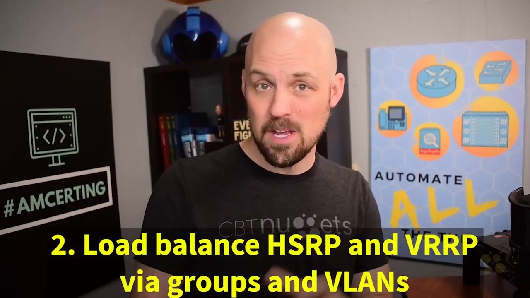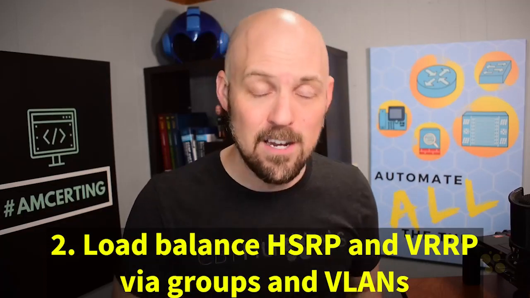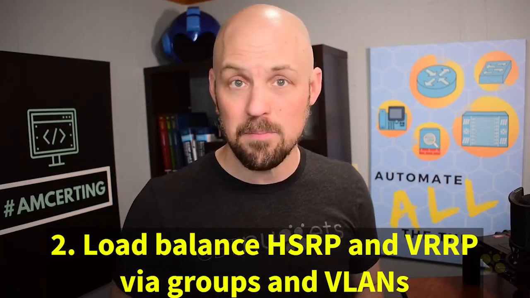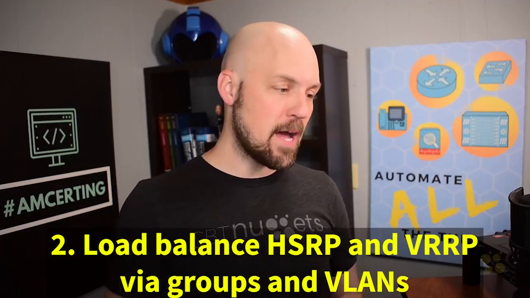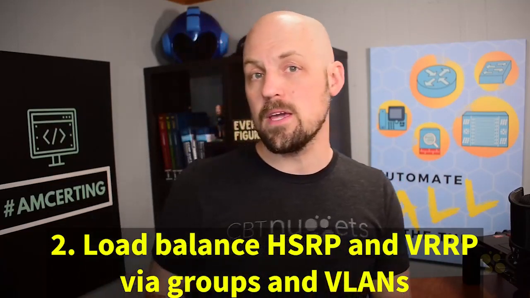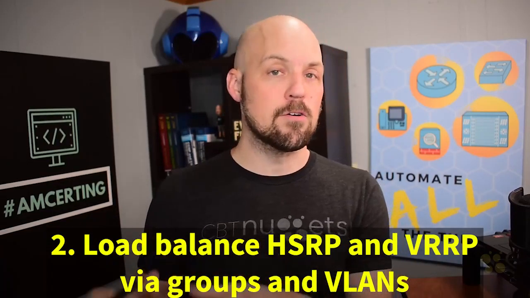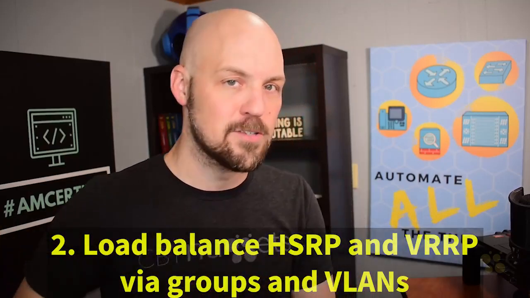Now, when we're deploying these, keep in mind, if we're deploying HSRP and VRRP, then we can still take advantage of load balancing across the two routers, even though one of them is in a standby or backup state. And the way we do that is by taking advantage of groups. And so we'll make one router the active for one group and one subnet, and then we'll make the other router the active for the other group on the other subnet.